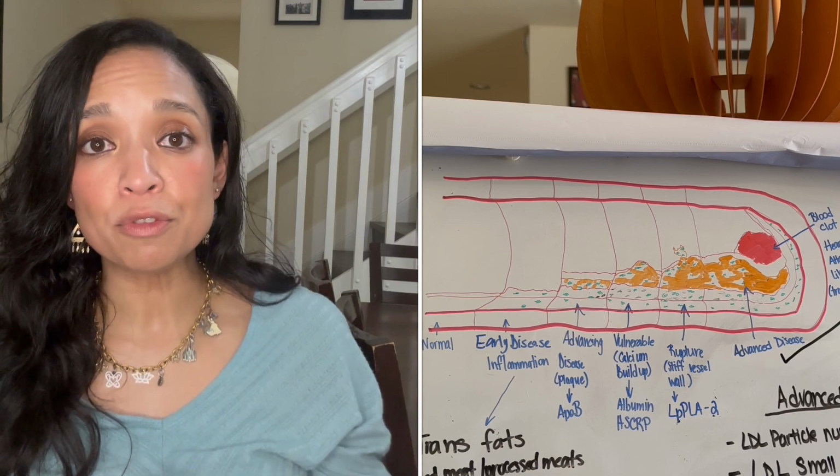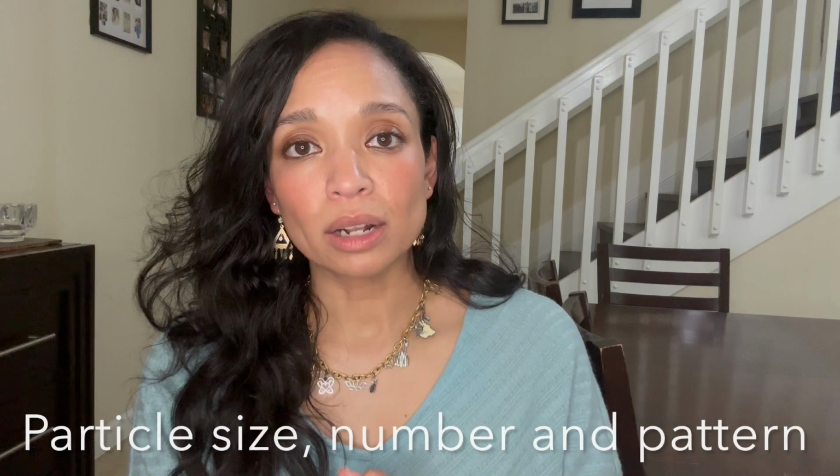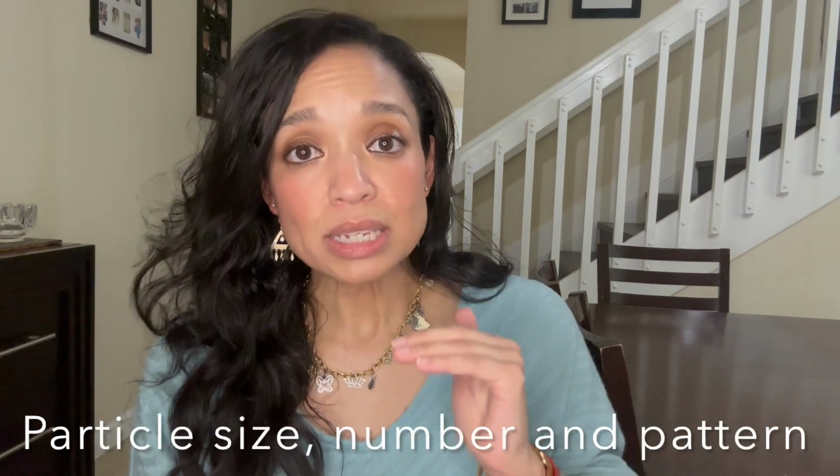So let's jump in even further and take a look at what some of those components are. With regards to your advanced lipid panel, they use your basic lipid panel, which is your LDL, HDL, triglycerides, and total cholesterol, as the foundation for building the house, if you will, of that additional image of your heart and what is going on with your heart.